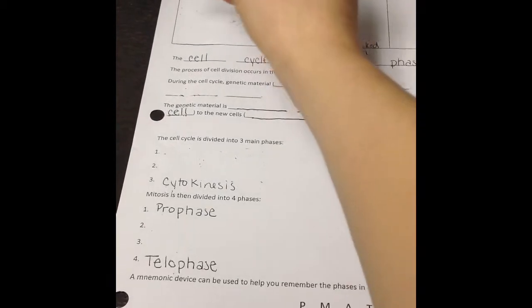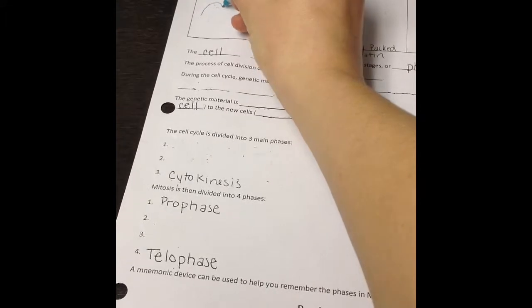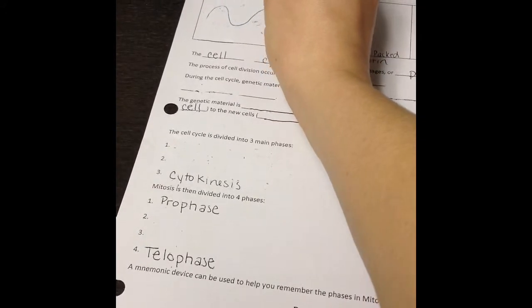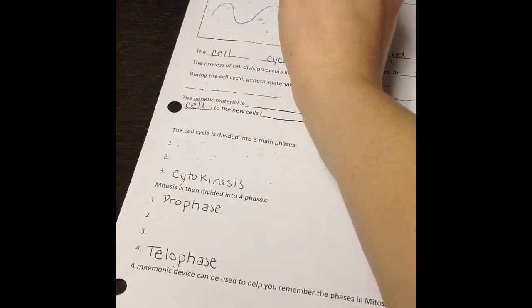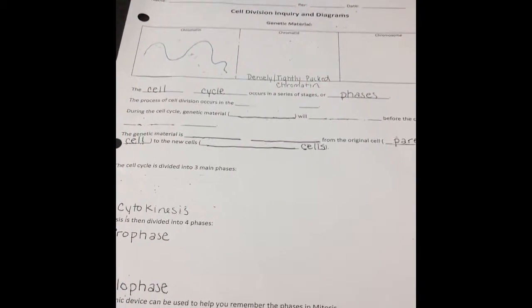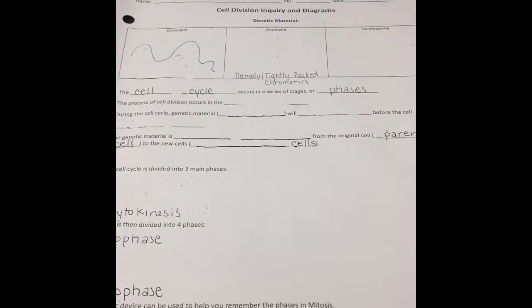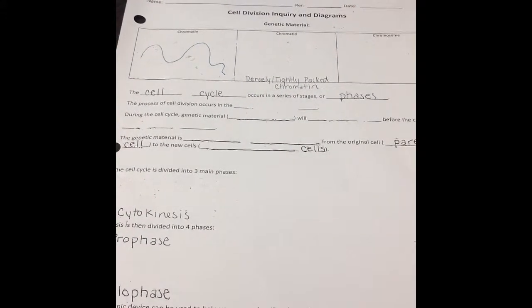We've actually talked about chromatin before. Chromatin sits inside of the nucleus. That's my sketch for chromatin. It's a long strand, and within it is DNA, so that holds all the genetic material. Your first sketch for chromatin is just a squiggly line.